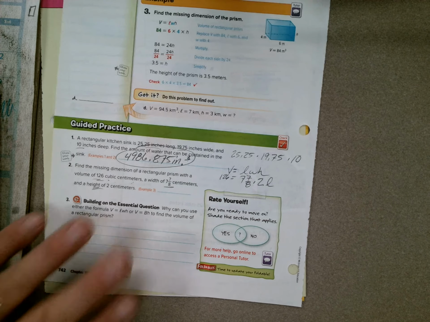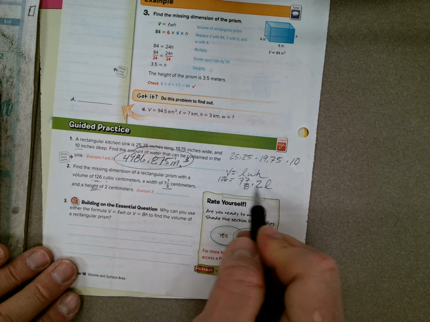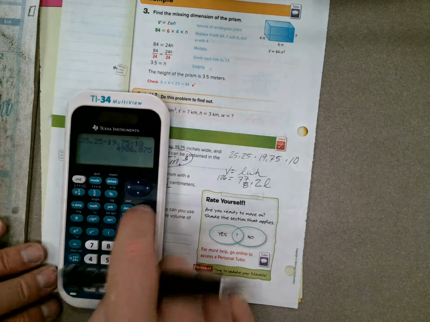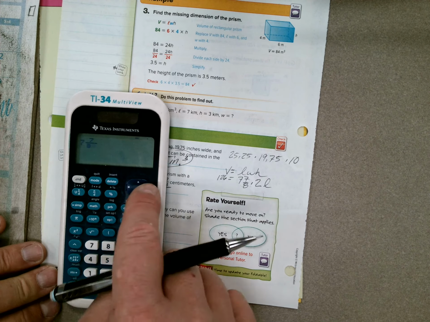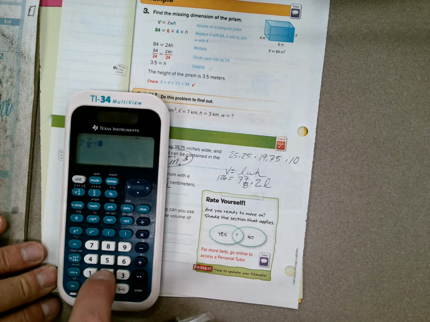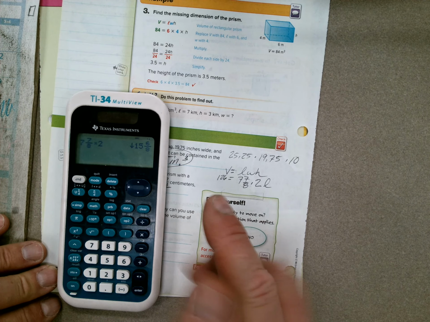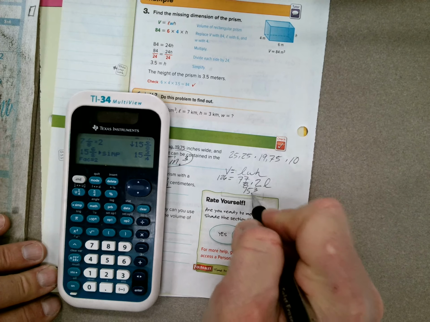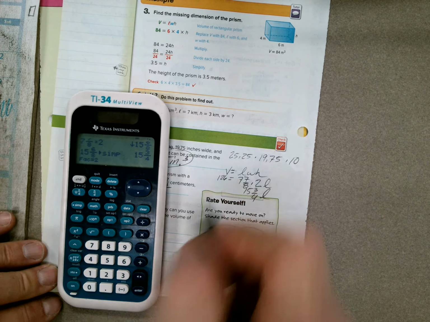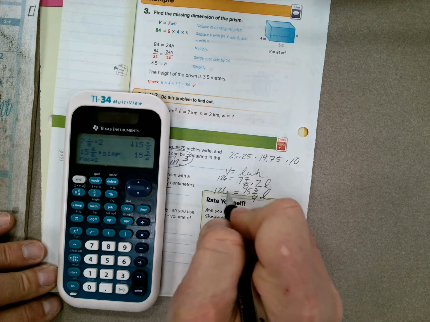We'll call it L. I'm going to combine these two numbers, so 7 and 7/8 times 2, and we could simplify that down to 15 and 3/4 L. I have to bring the 126 down.